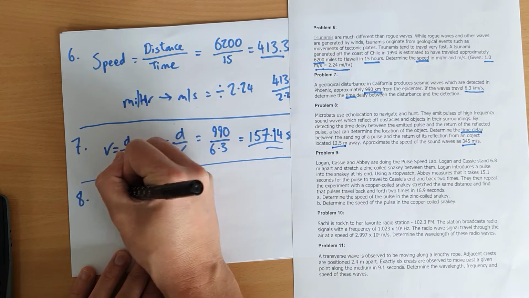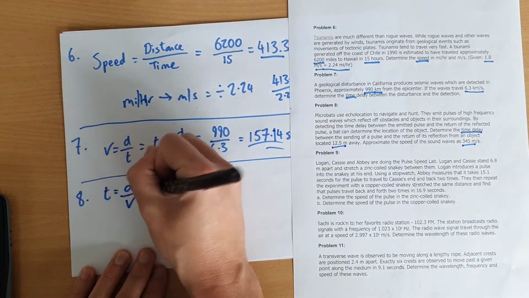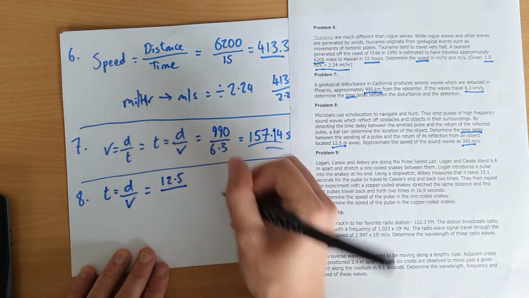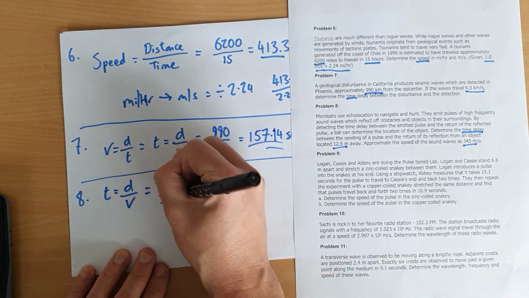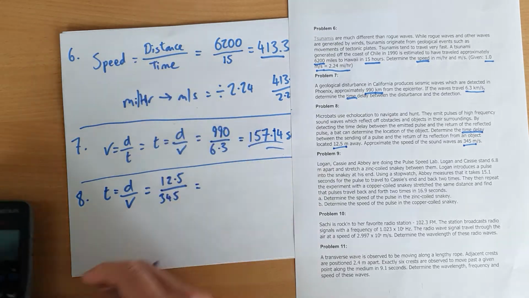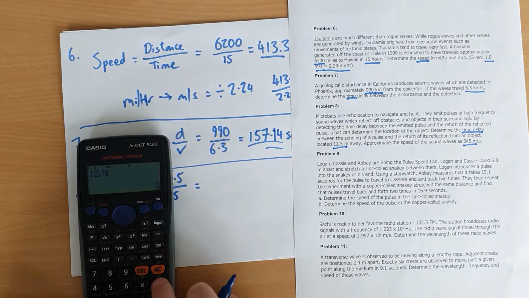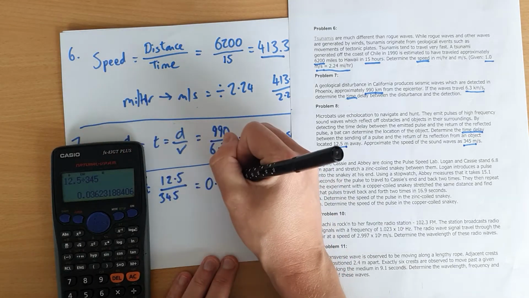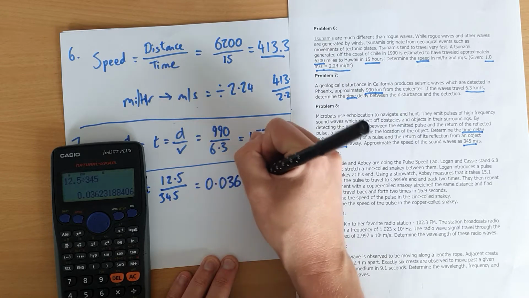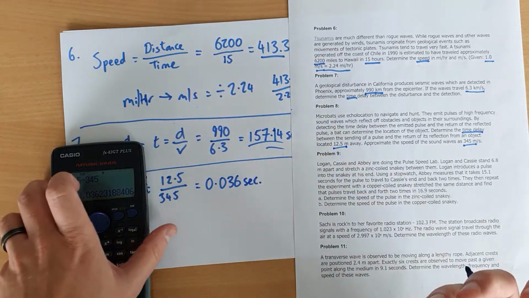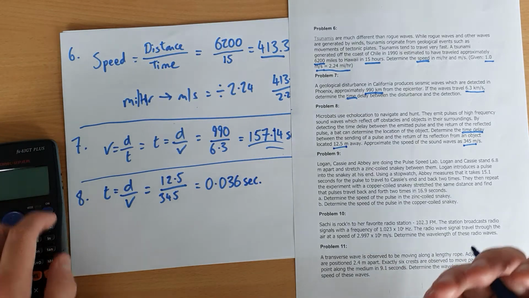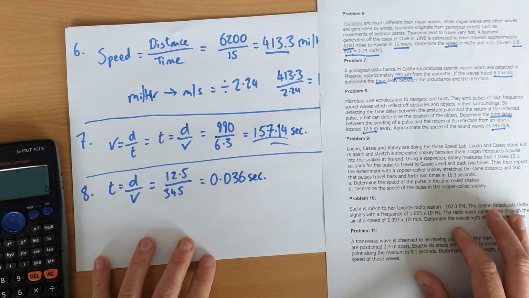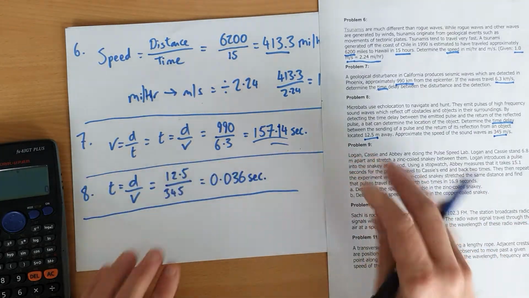So again, time is going to be equal to the distance divided by the velocity. So the distance in this case is 12.5 meters, and we're going to divide that by 345 meters per second. So 12.5 divided by 345. So this gives us 0.036 seconds. So those bats are working extremely quickly in the way that they're detecting things around them, and they have adapted to do that. It's incredible how quickly they can work in that sense.